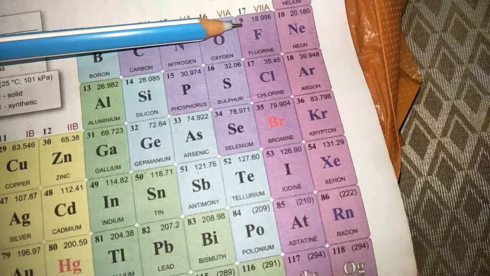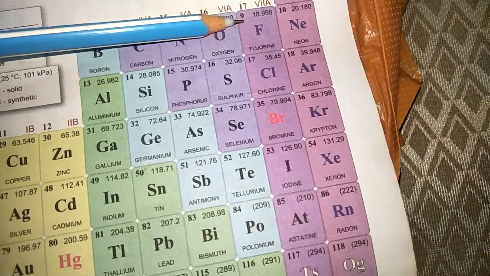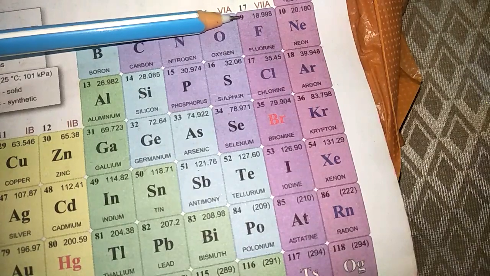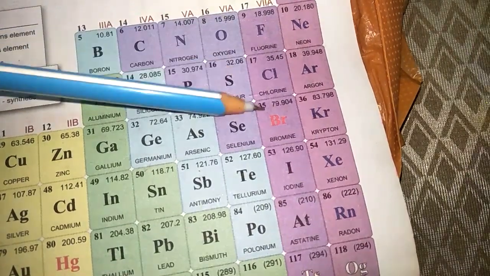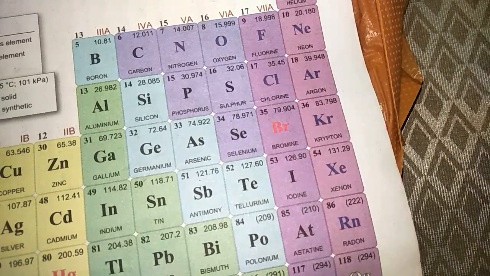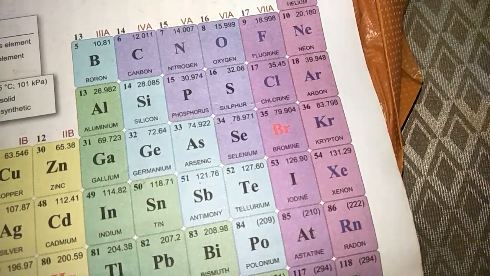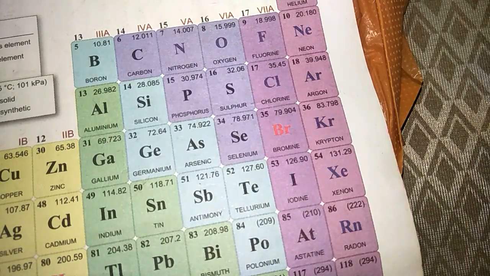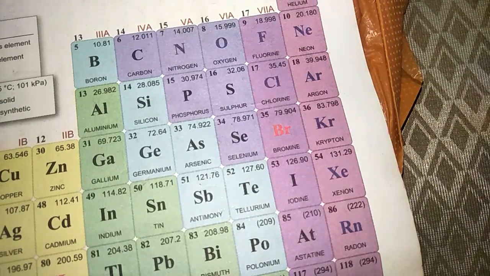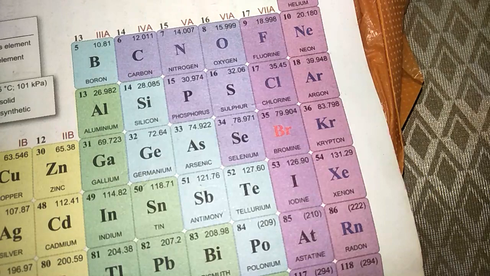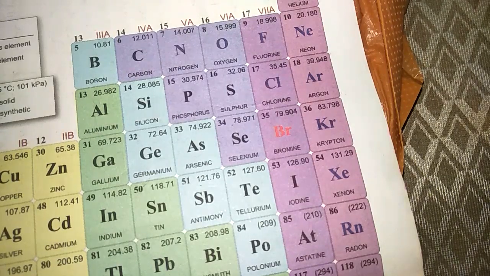Next one, fluorine. This is called the halogen family. Fluorine, chlorine, bromine, iodine are called halogens, the halogen family. They mostly produce salt solutions. Sodium combines with chlorine to form sodium chloride, and similarly sodium fluoride, sodium bromide, sodium iodide. Mostly they form salts, so they are the salt formers. Halogen means salt formers.